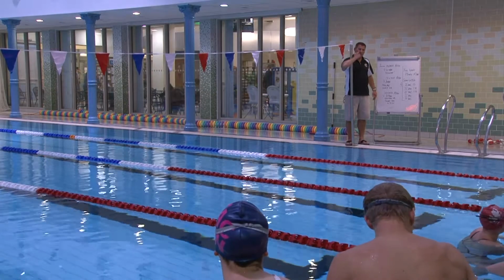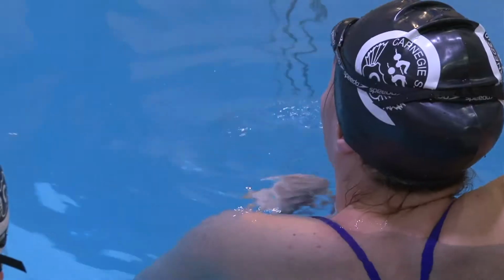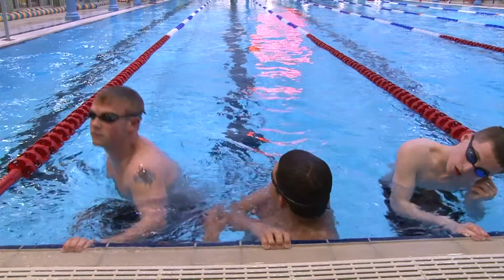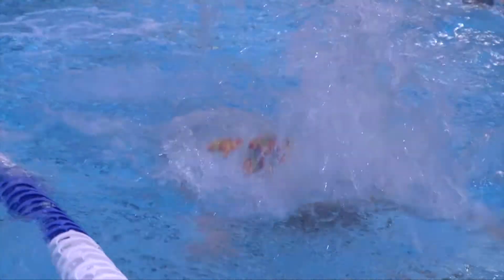However, John, the coach, uses the whiteboard to explain the session for all swimmers. This is especially helpful to Lucy. These are excellent examples of inclusion in an open environment.